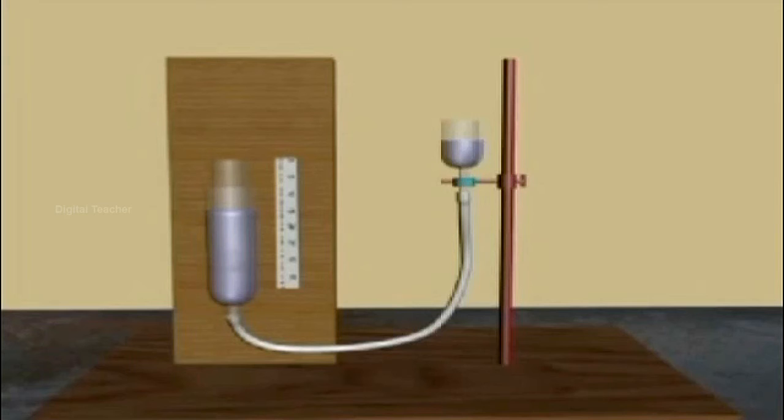The air column formed in the tube T has its own natural frequency. With the change in the length of this air column, its natural frequency of vibration also changes. When the natural frequency of this air column coincides with the frequency of the vibrating tuning fork, resonance takes place. Such an air column is called a resonating air column.